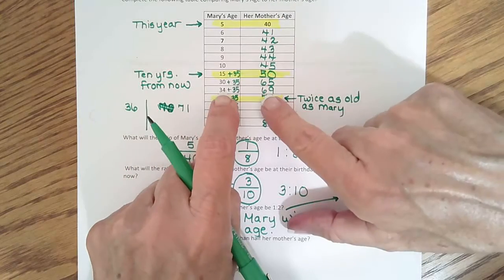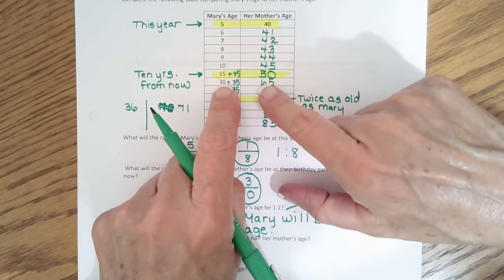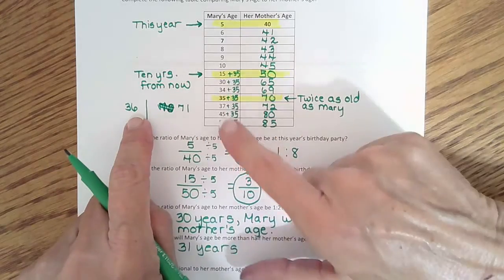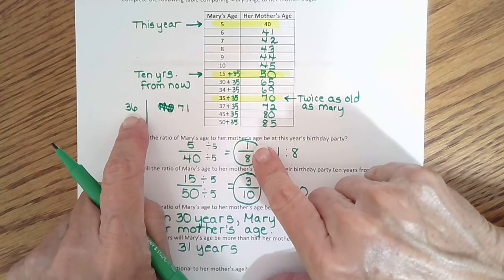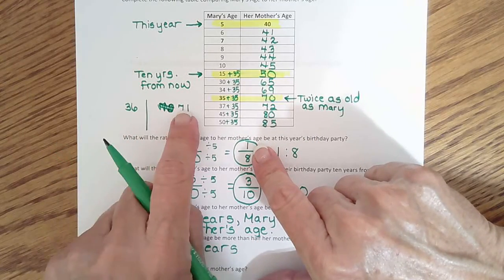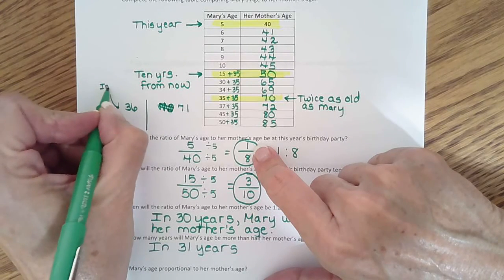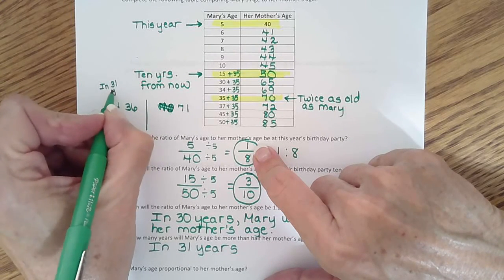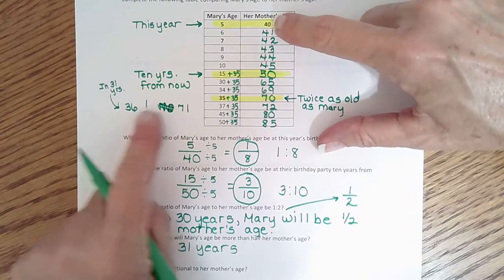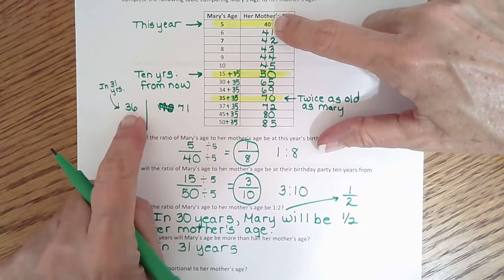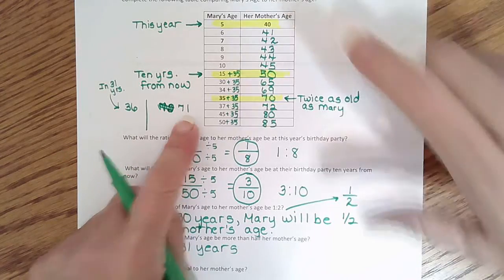Like here, 34 and 34 is 68. So she's less than that. 30 and 30 is 60, so less than half. But after she crosses this halfway point, then she's going to be more than half her mom's age. So this would be in 31 years. So I just added 31 to the 5, and I added 31 to the 40. When I double this, it's bigger than that. So that means she's more than half her mom's age.